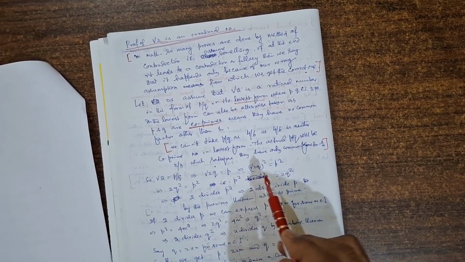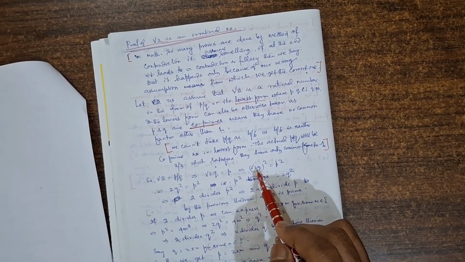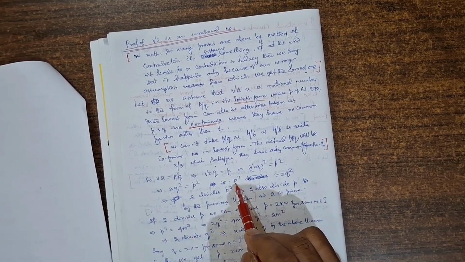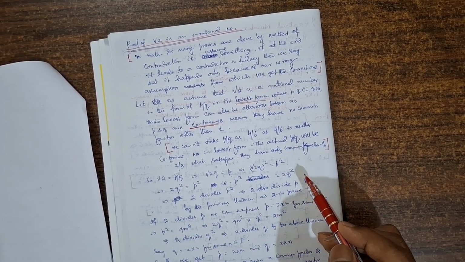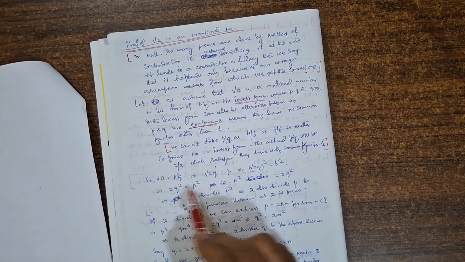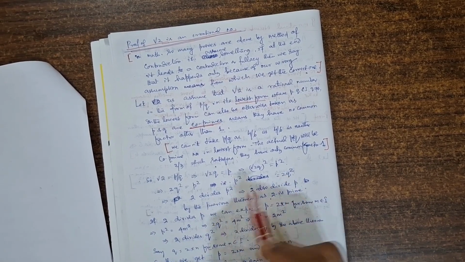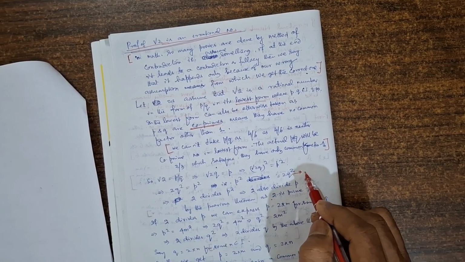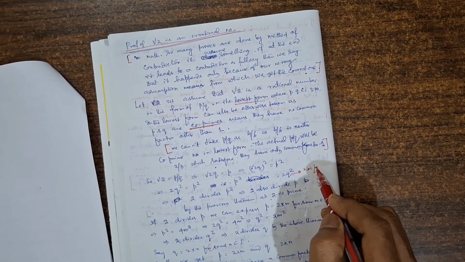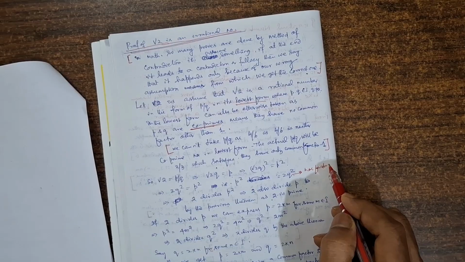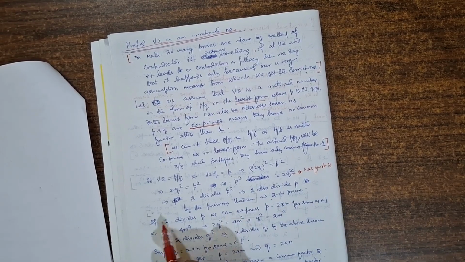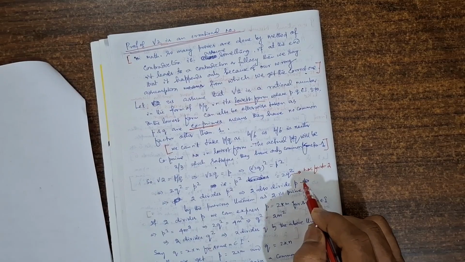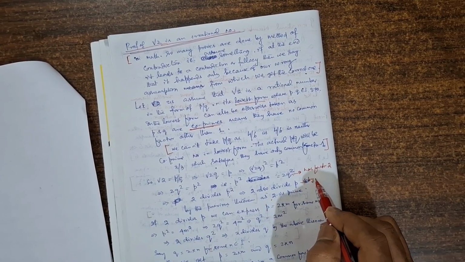Squaring both sides, we get 2q square is equal to p square, so p square is equal to 2q square, which always has factor 2, implies 2 divides p square.